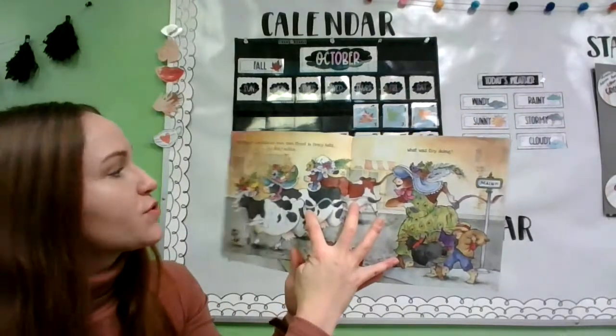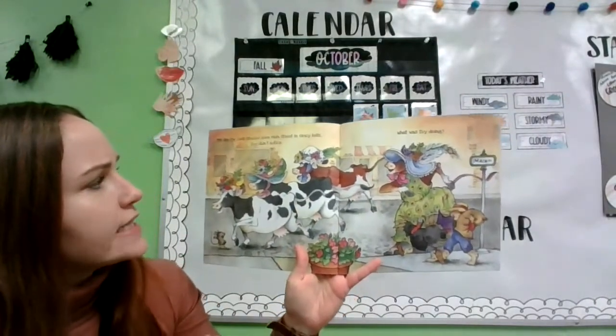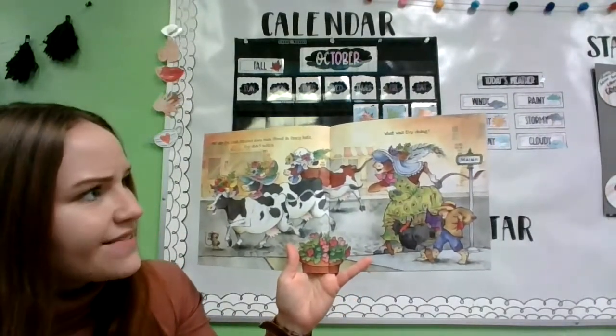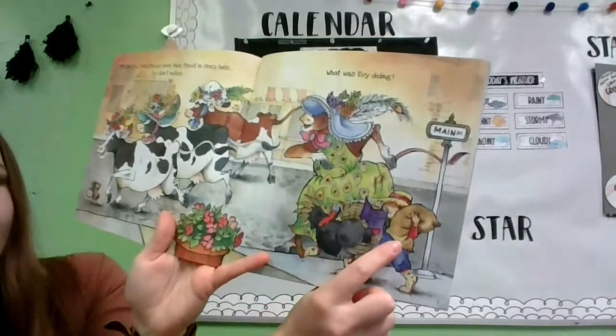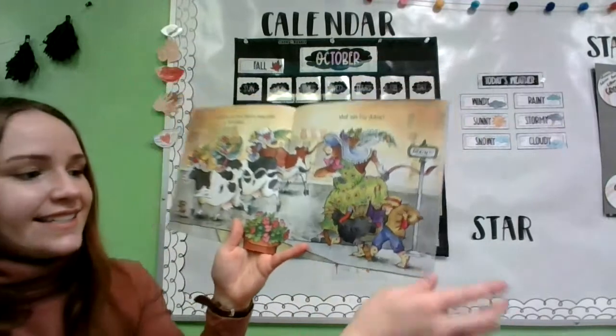The day the cows strolled down Main Street in fancy hats, Evie didn't even notice. What was Evie doing? Look, she's carrying the sack of seeds.